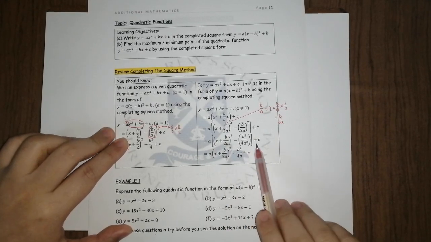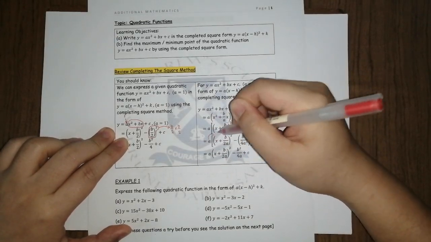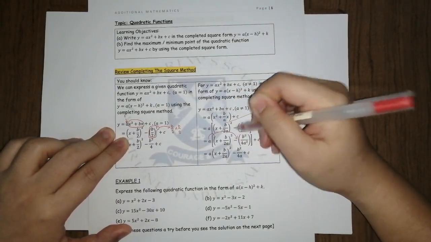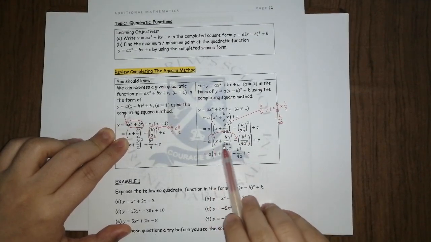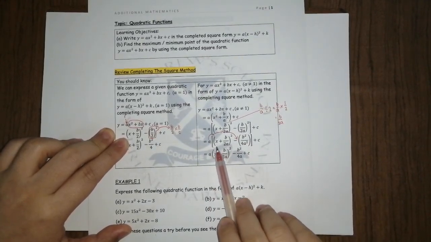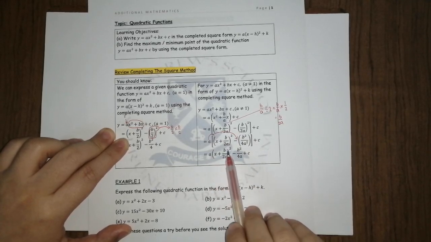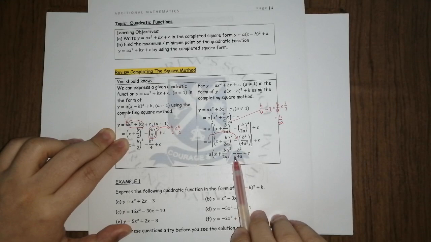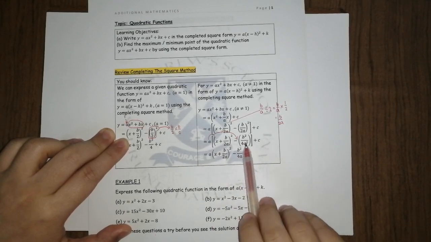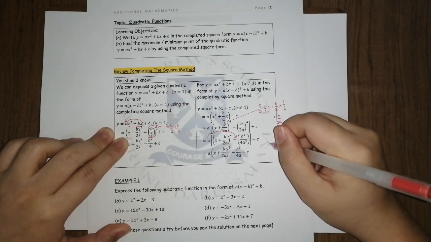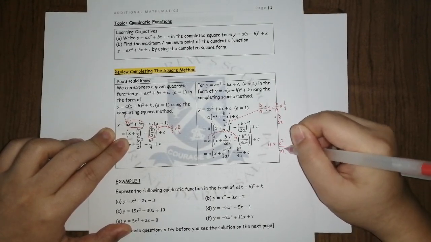From here to here, we are just doing expansion. Open up that bracket and remove the square bracket. So a multiplied with x plus b over 2a squared gives you a bracket x plus b over 2a squared. Then minus, here you have a multiplied by b squared over 4a squared.